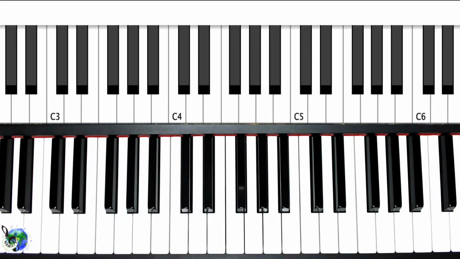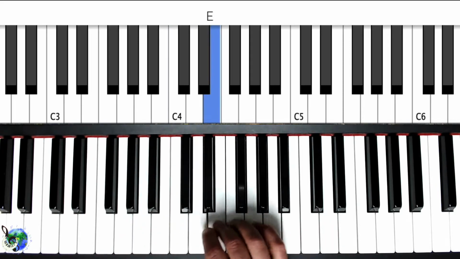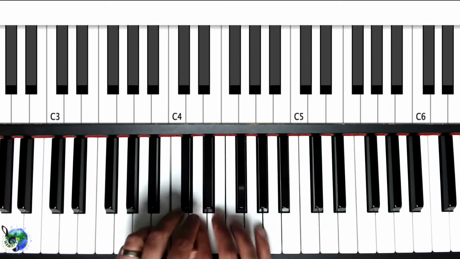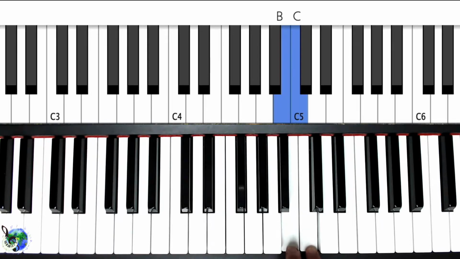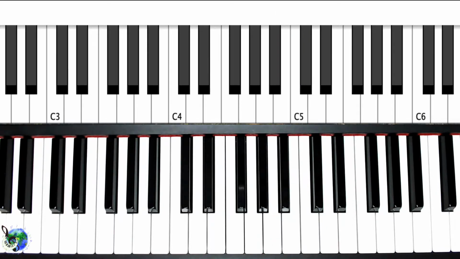Now, a major scale is a collection of whole and half steps. It just so happens that if I start on C and go to C and play all the white keys, it creates the sound of a major scale. The collection of whole steps and half steps is whole, whole, half, whole, whole, whole, half. I'm not too worried about you memorizing that, but it's important to understand and see where this is going.